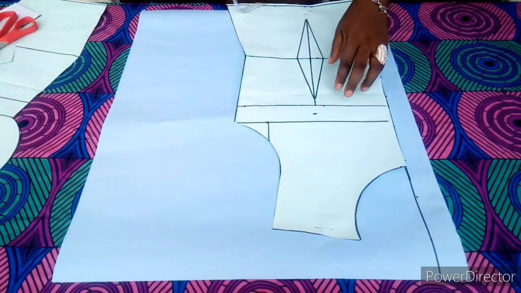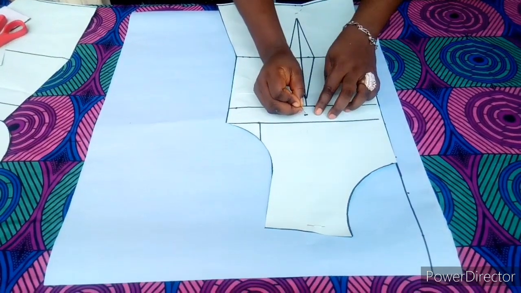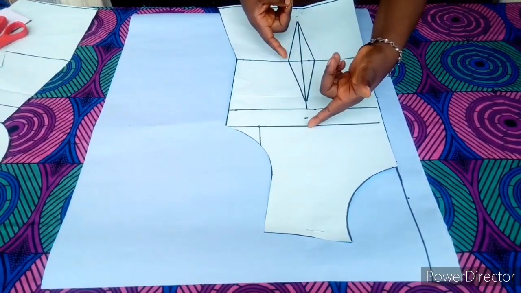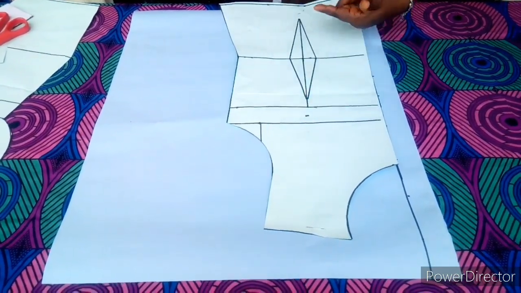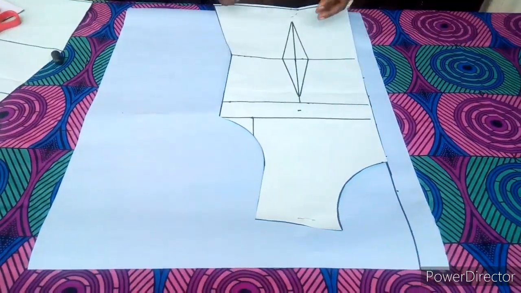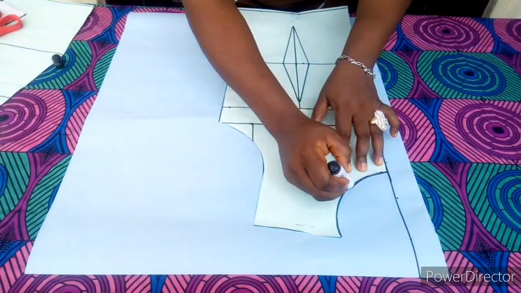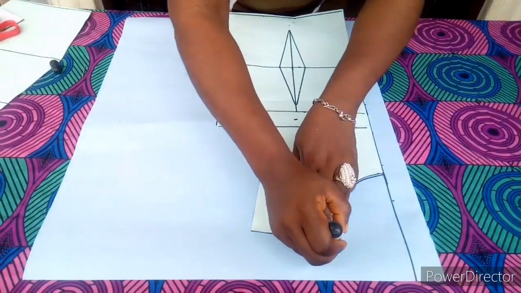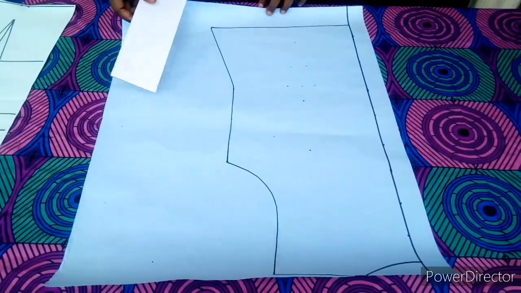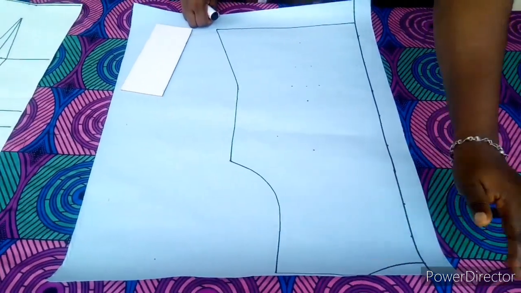Now I will use this pin to trace my dart from this place. Remember, I told you that to get the back dart, you have to come down from the chest line. You come down by 1 inch because the front dart is lower than the back dart. So I will use this pin now to trace it. Then after tracing the dart, you use your marker to trace the bodies all round. Trace it. Okay, now I have traced all the bodies, both the front neck and the back neck.